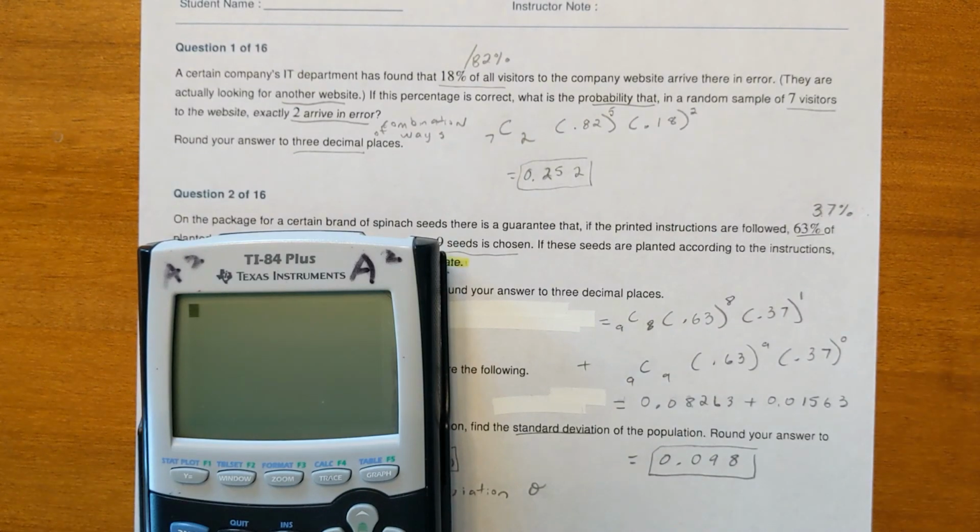This lesson discusses the binomial distribution, also standard deviation and z-scores.